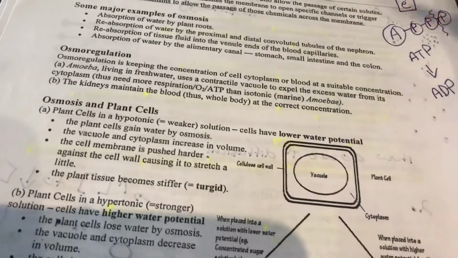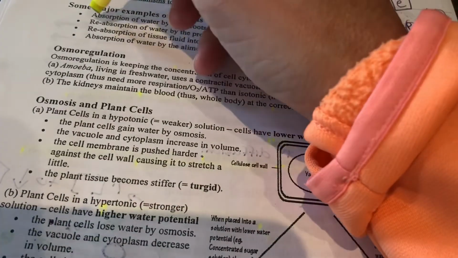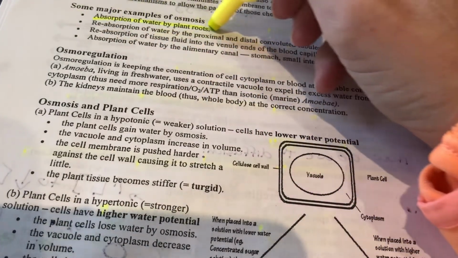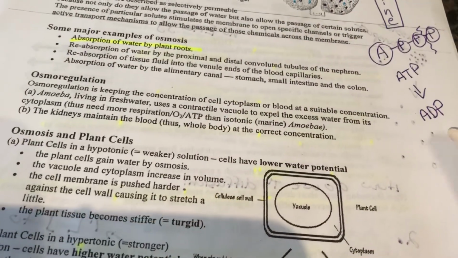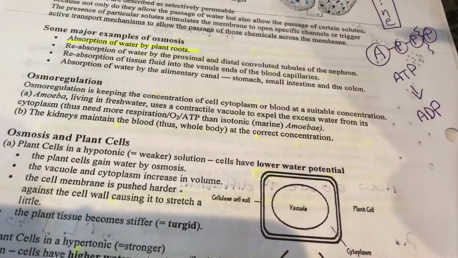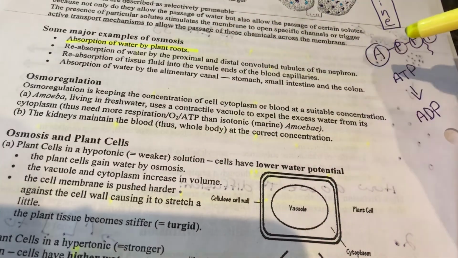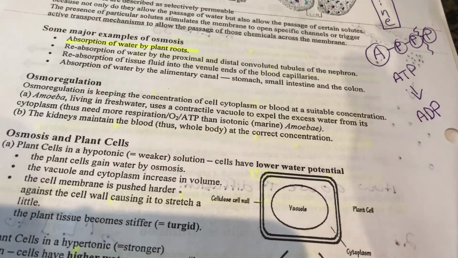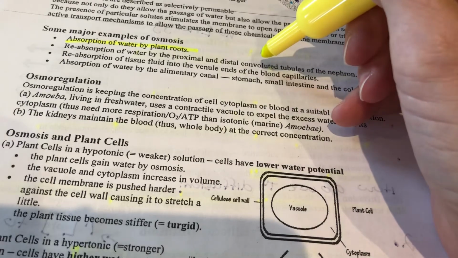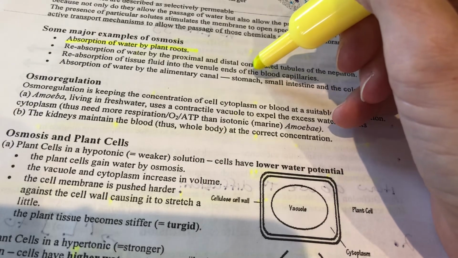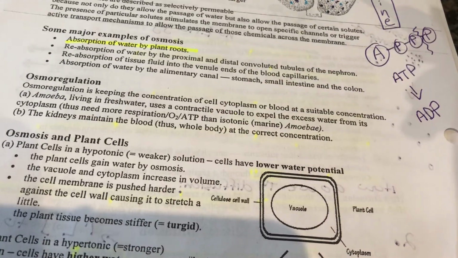All right, so some major examples of osmosis: absorption of water in plant roots. I'll get to that when we get to plants. That'll be something I will emphasize. Reabsorption of water in the tubules of your nephrons. So I'm not going to highlight that. This occurs in your kidneys. If you have a very salty diet, you're going to take in a lot more water. You're going to reabsorb water, okay.